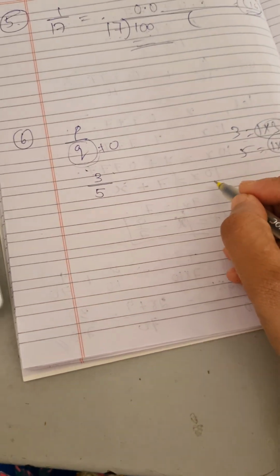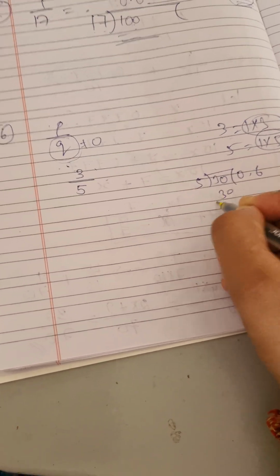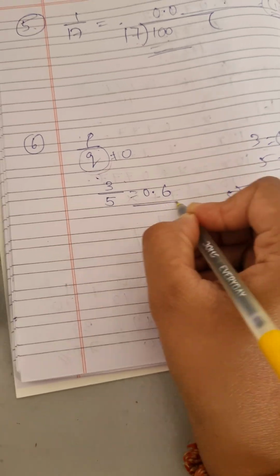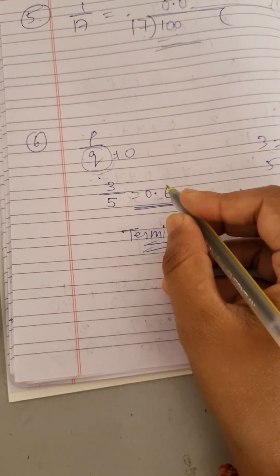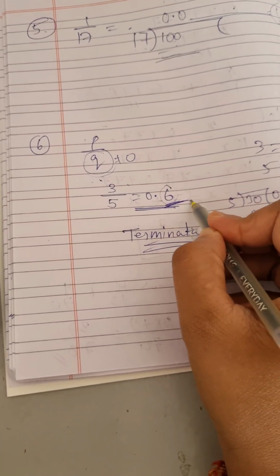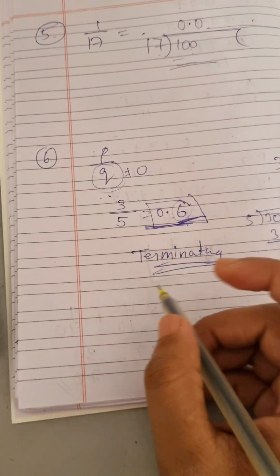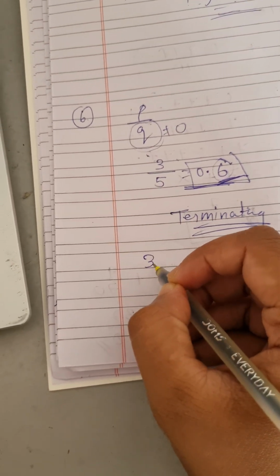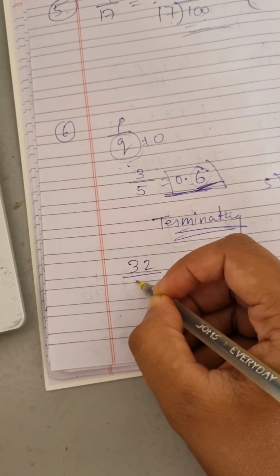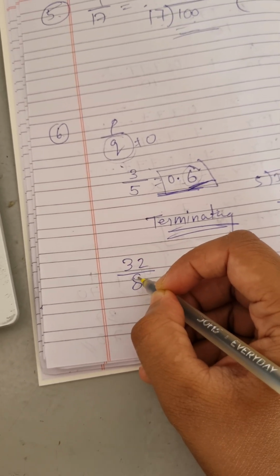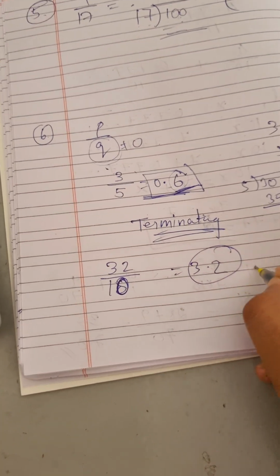Now if I divide 3 by 5, 5 is not possible, 0, 6 fives are 30. So what answer did I get? 0.6. Which kind of number is 0.6? A terminating number, right? Because it has a fixed point. It is not going on infinitely, it has a finite value. Likewise we can write some other numbers also, like 32 by 10, so that will be 3.2. Now this is also terminating, right?